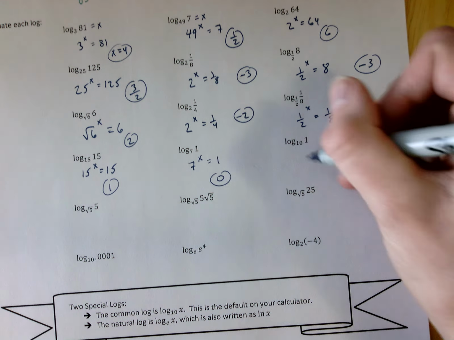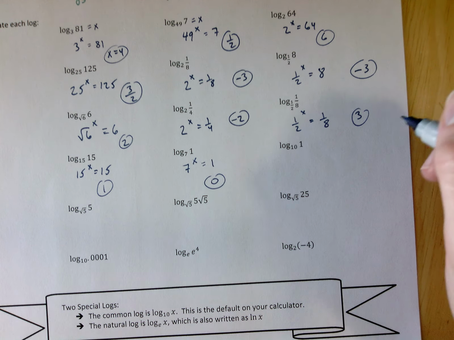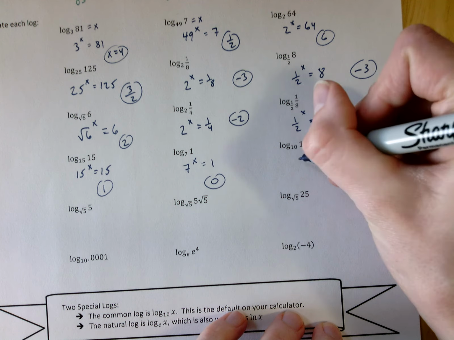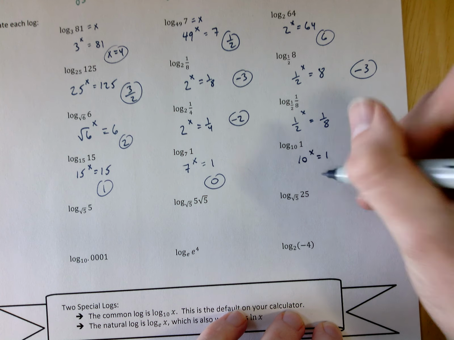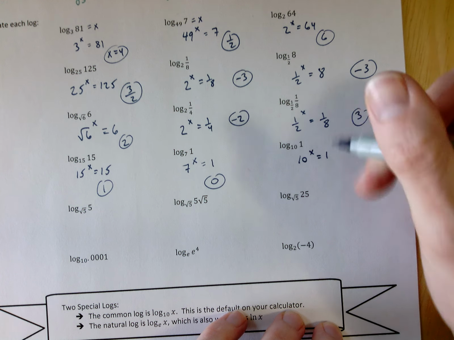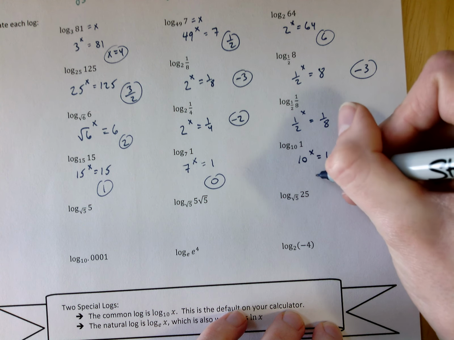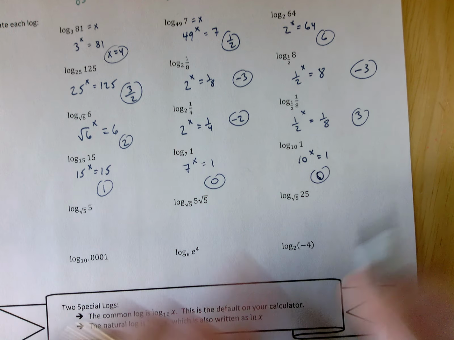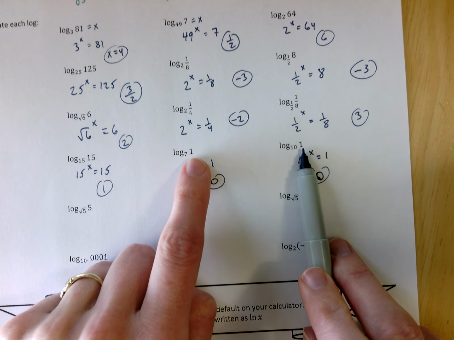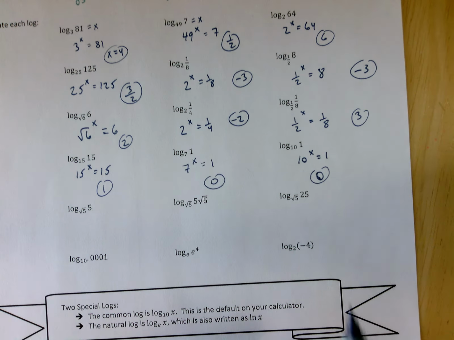Okay. All right. This guy here, log base 10 of 1. So when we convert that, it would be 10 to what power equals 1? Well, 0, right? 10 to what power equals 1? Well, 10 to the 0 power equals 1, right? So there's another example. As long as your argument's a 1, it's going to work out that way.